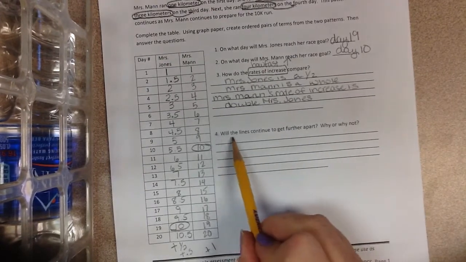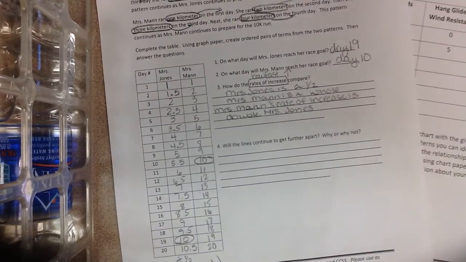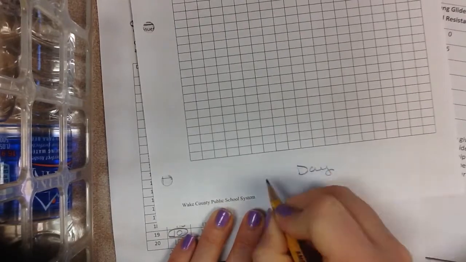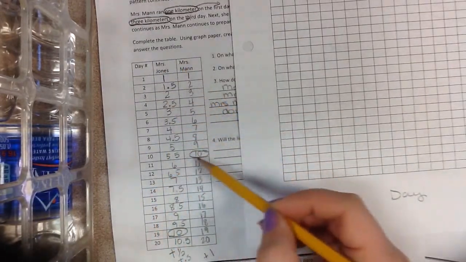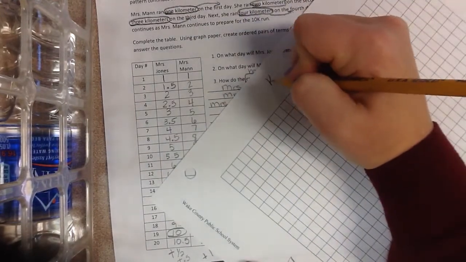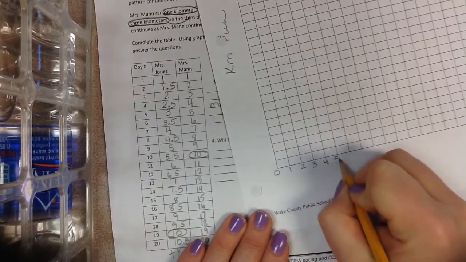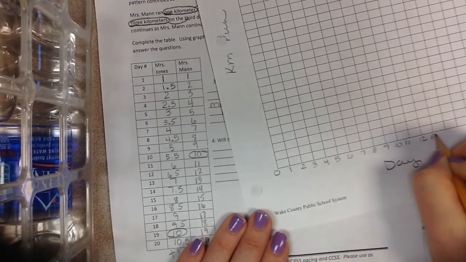Listen again. So will the lines continue to get further apart? Well, I have to graph those in order to do that. So let's look at what goes first. What goes first is the day goes down at the bottom. Our first column always goes at the bottom. Our second column, what do these numbers represent? Kilometers run. So this one I'm just going to label 0. I'm labeling the lines. 6, 7. I have to go all the way up to 20.